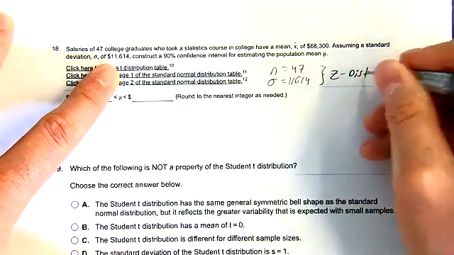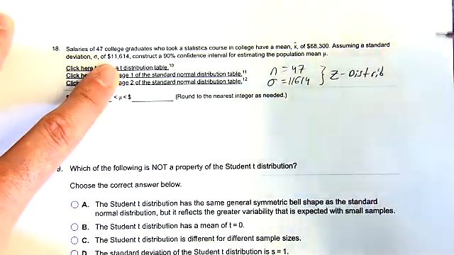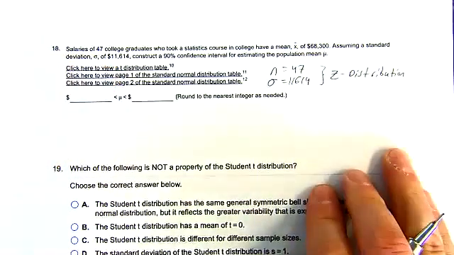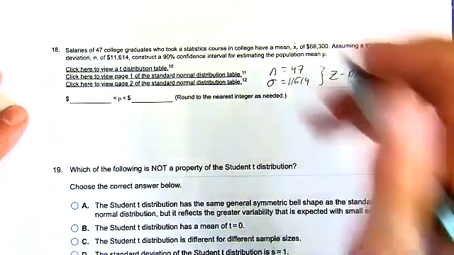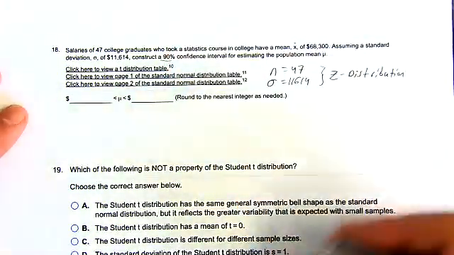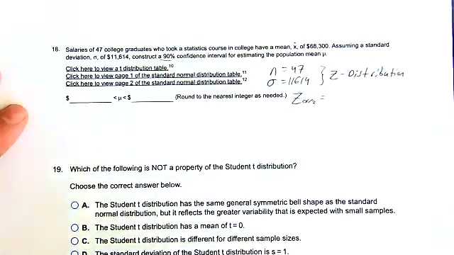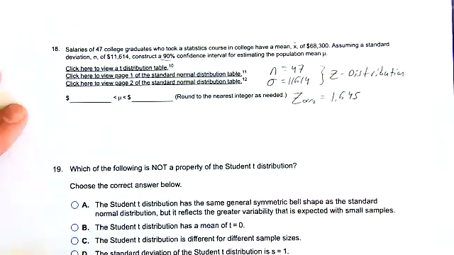So because of these conditions, N bigger than 30, sigma given, we're going to use the Z. I keep calling it the Z distribution. I shouldn't call it that. It's the Z score for the normal distribution. But that's fine. We're going to use Z values. 90% confidence. So we just looked that up. The Z alpha over 2 for that was 1.645 from that little table that we've been using.